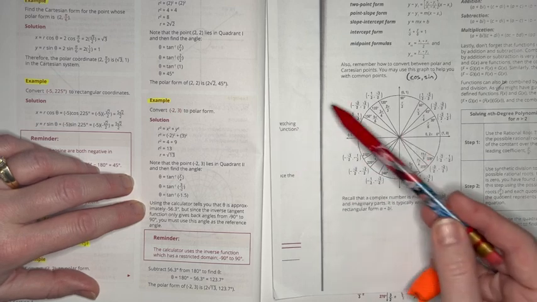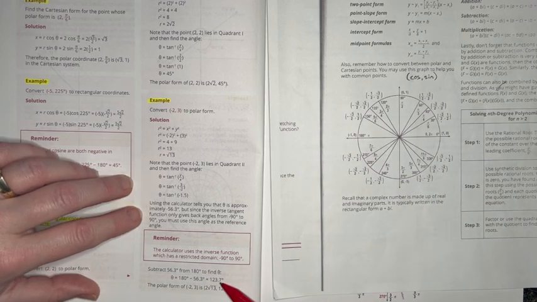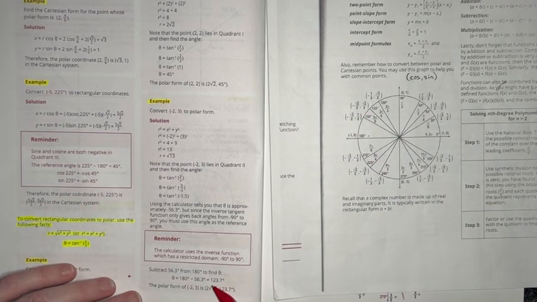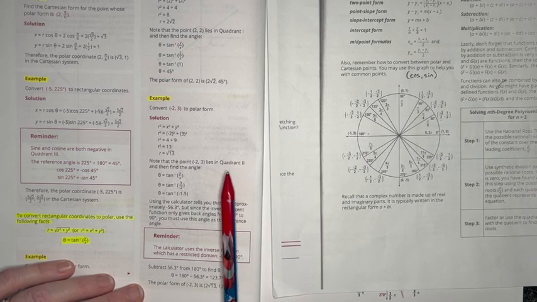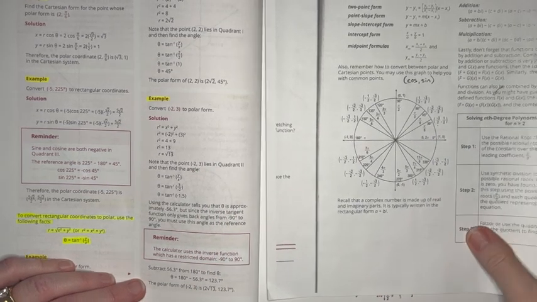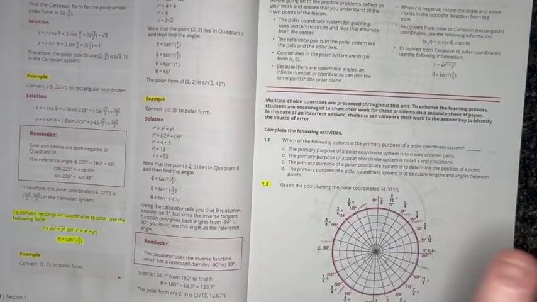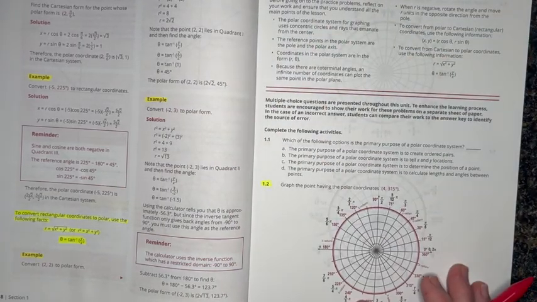So we have to find the reference angle, and then we discover that it's actually 123.7 degrees. So be careful when you're doing this, that when you find your measurement for your angle, it actually lands where our point is, okay? And that's that. Let me move this out of the way. Oh, that's it. So let's review. Tells me we're ready to do some of these problems together.